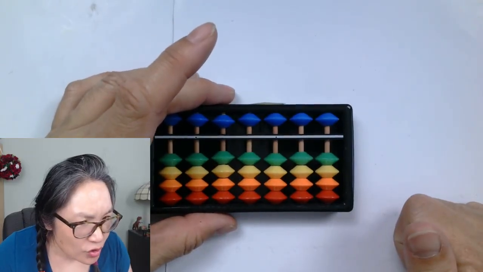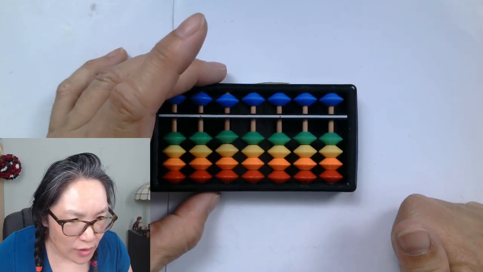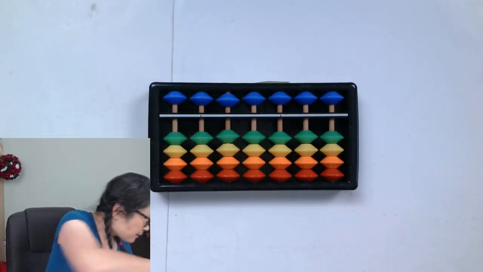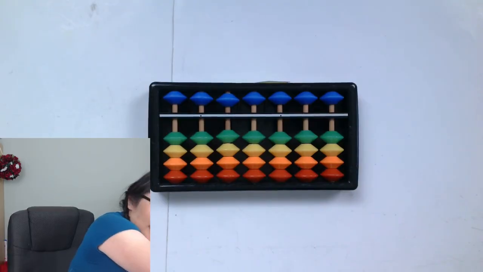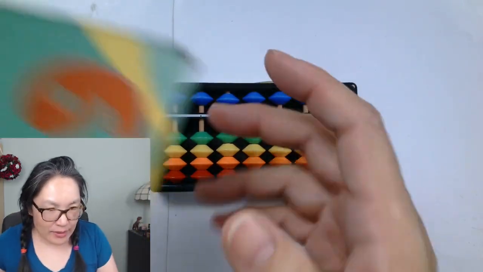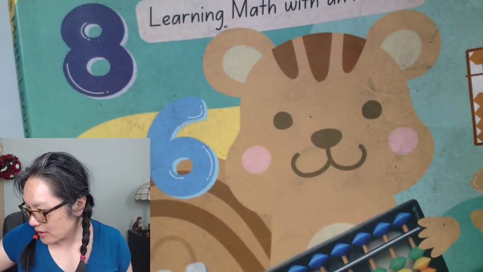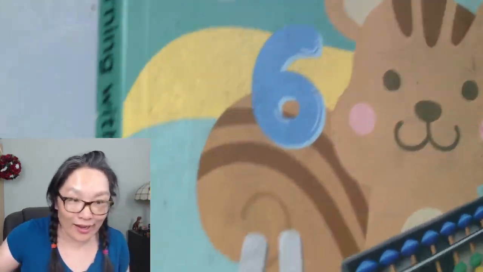Ashley, does your husband know how to add, multiply, and divide? That would be interesting. Does he still use the abacus? I don't use the abacus, so I can understand.